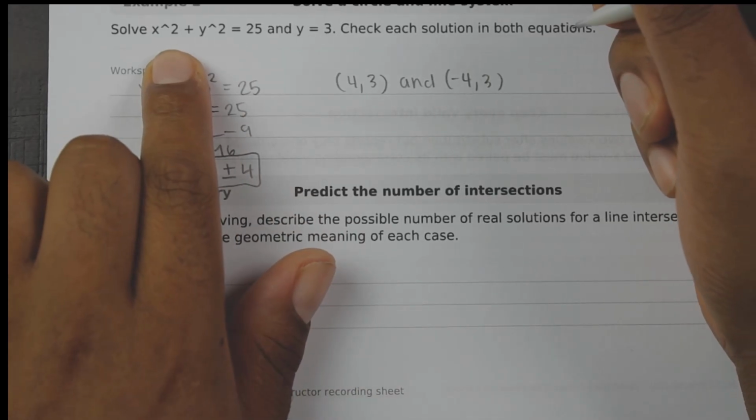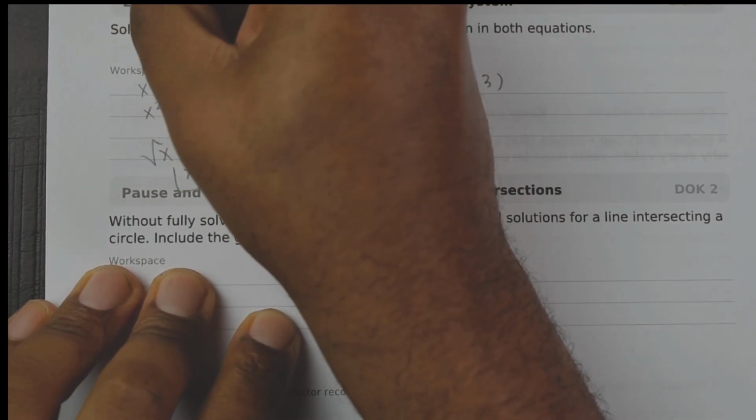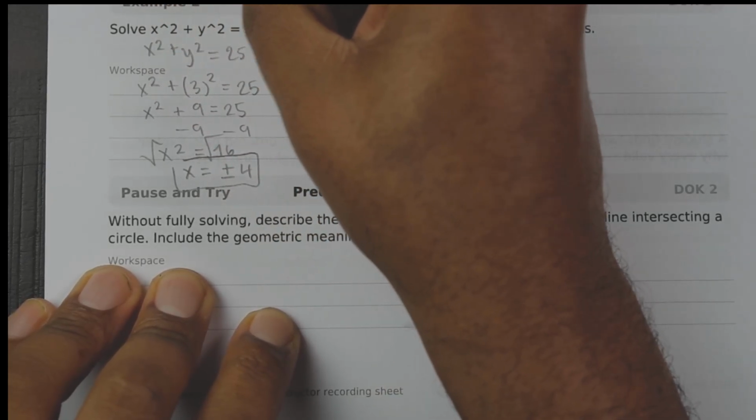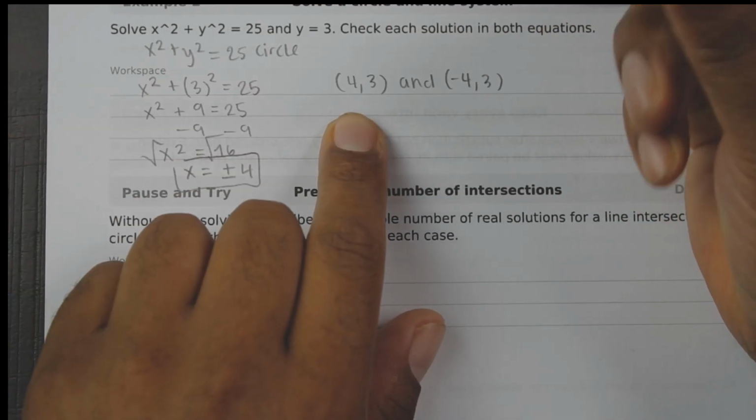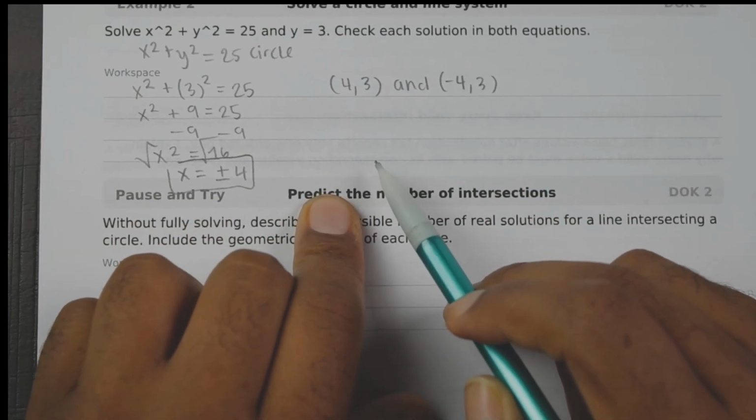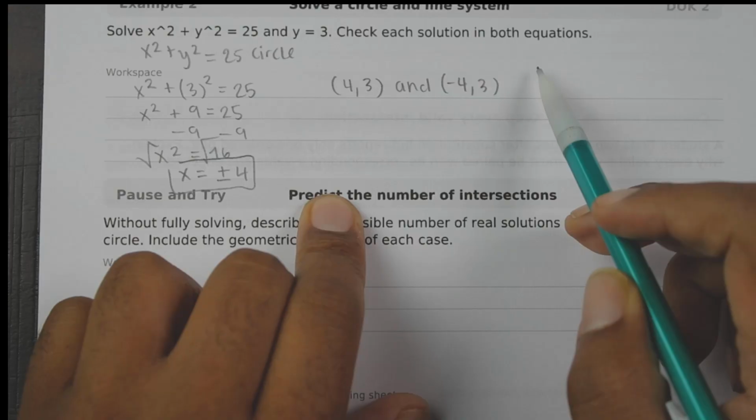Because this is a circle, right? That's x squared plus y squared equals 25. So this creates a circle. What this is basically saying is that this point and this point is where that line is going to go directly through this particular circle.